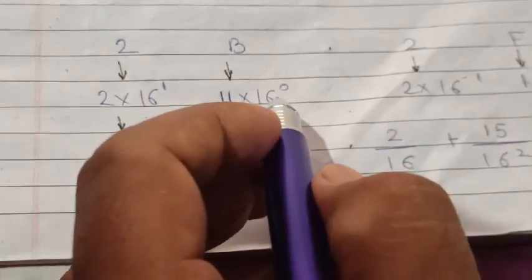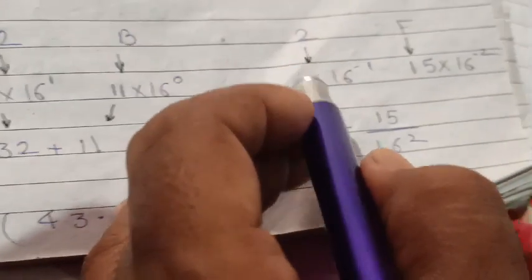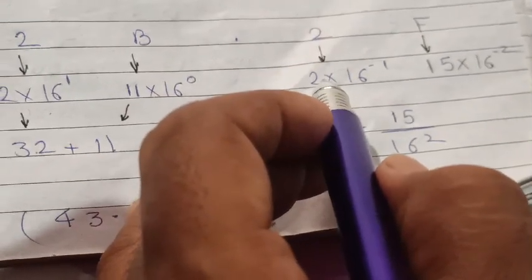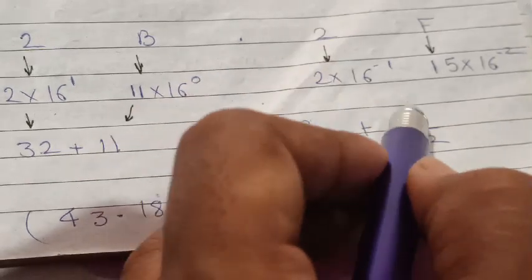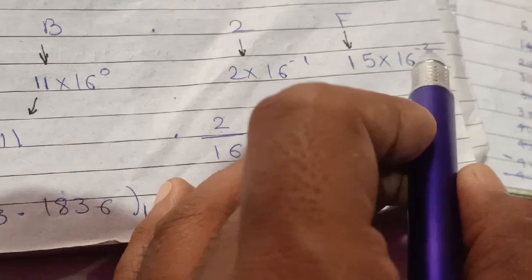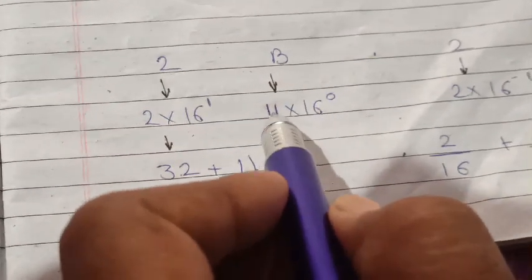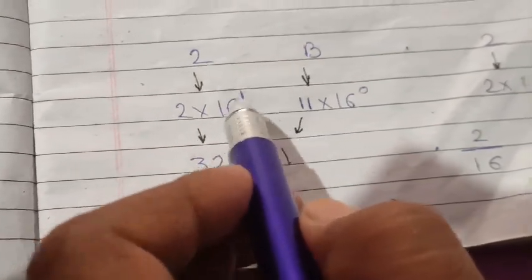And the digits towards the left-hand side should be multiplied by 16 raised to 0 and 16 raised to 1, and so on. So 2 on the right-hand side is 2 into 16 raised to minus 1, and F, that is 15, into 16 raised to minus 2. Now we move towards the left-hand side. B is equivalent to 11, so 11 into 16 raised to 0, and 2 into 16 raised to 1.